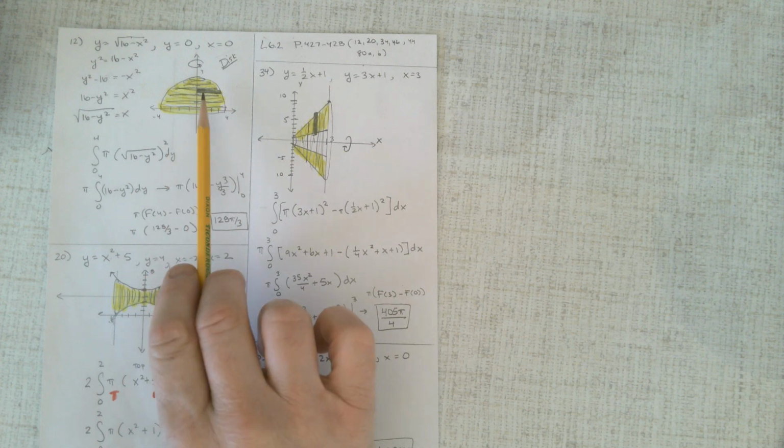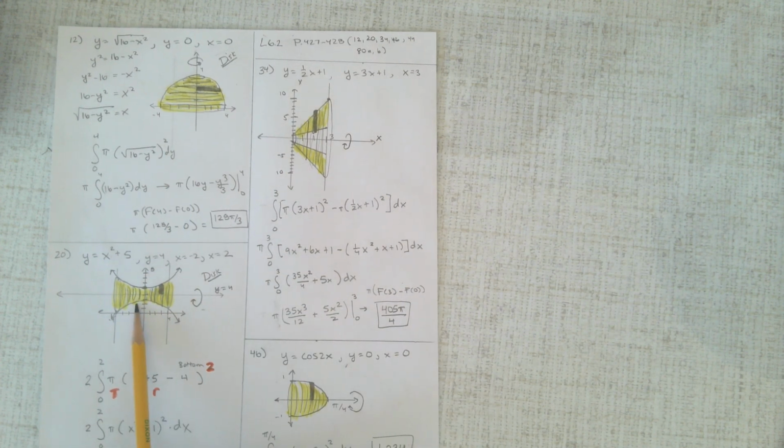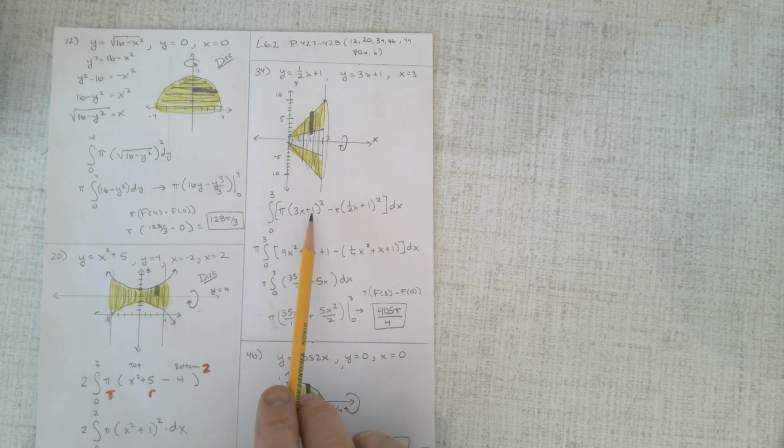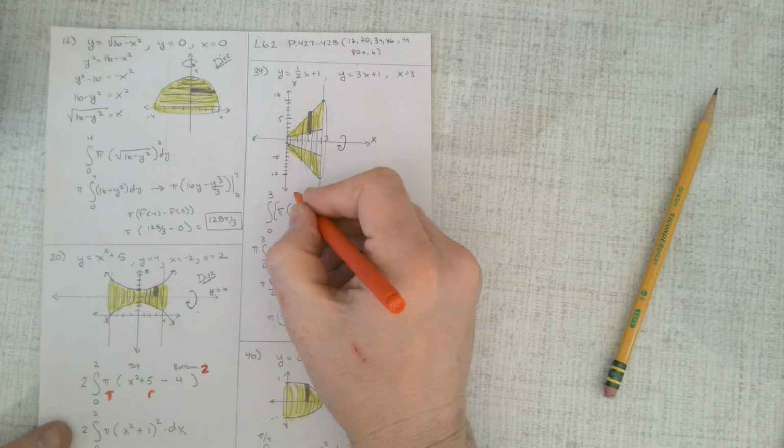There is no hollow area on this one. There is no hollow area on this one. This one is hollow. So I have to do pi big R squared. Let me write it here in red.